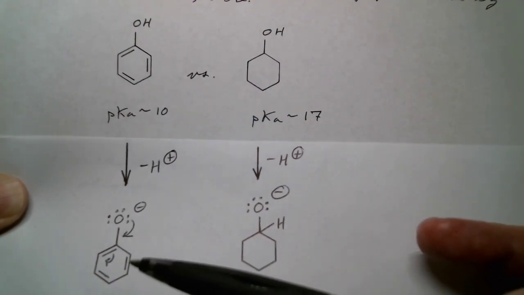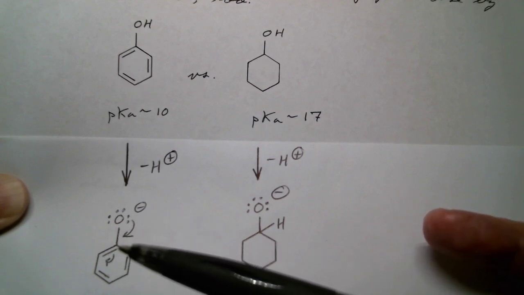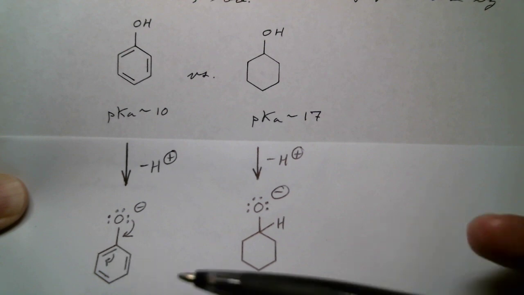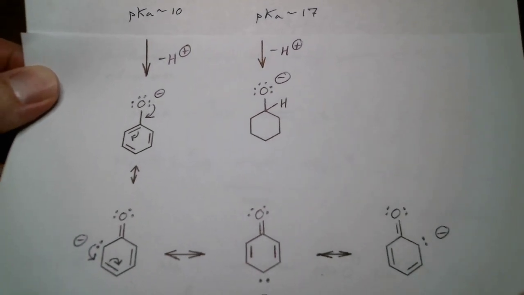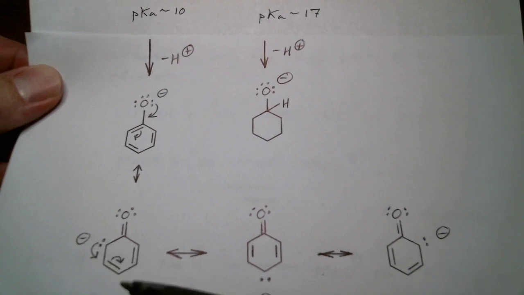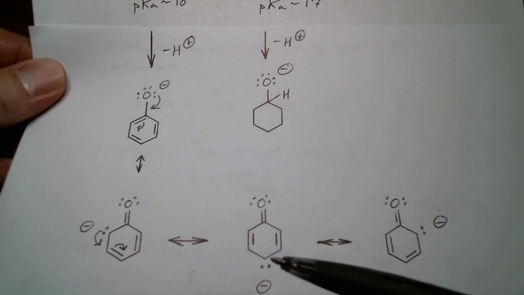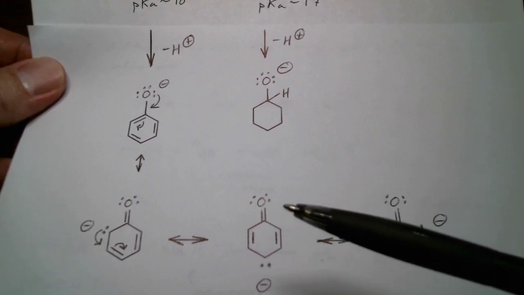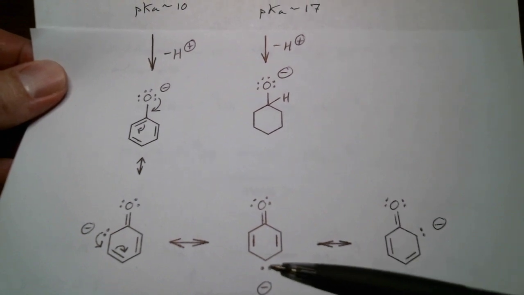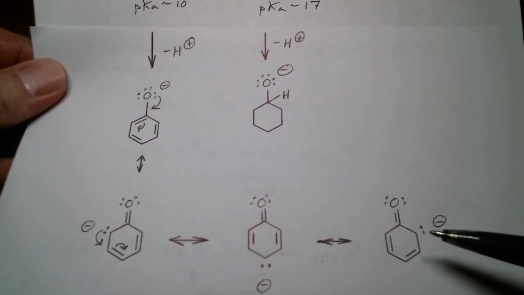However, for the phenoxide, because we have a double bond here, we can push a lone pair down and then move the 2 electrons in that double bond over to this carbon. And so we can generate a resonance form. And here we go, we can generate another resonance form, so put that formal minus charge on the carbon opposite the carbon bonded to the oxygen, which now has a double bond. And then we can keep going to put that formal minus charge over here on this carbon.